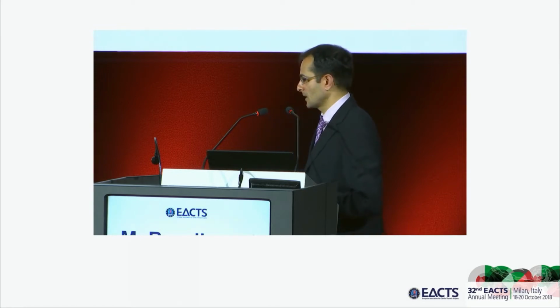So to sum it up, we've learned that valve-sparing root replacement reimplantation provides us with a very stable and durable result in terms of annuloplasty. So to the extent possible, I try to use the same guides as I would in a reimplantation procedure for choice of the prosthetic. Okay, thank you very much.